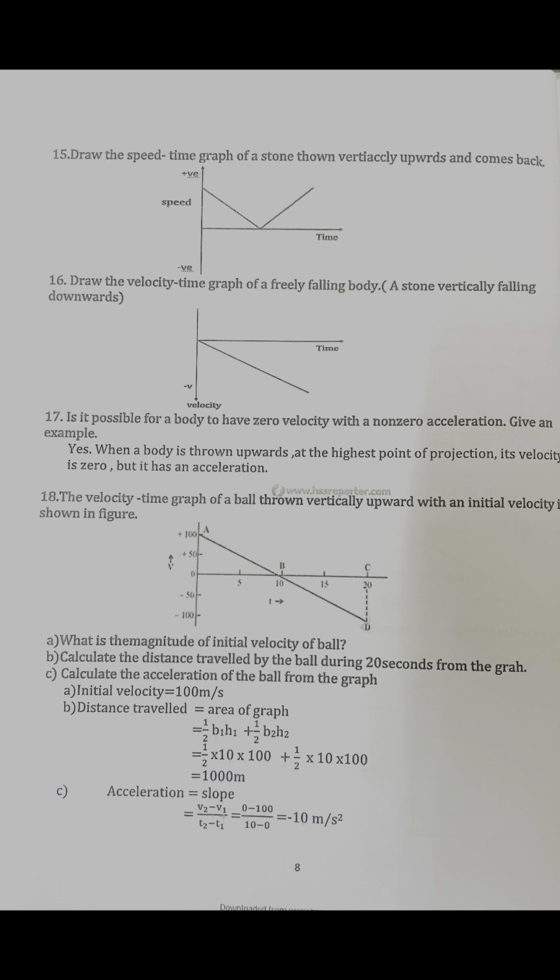Fifth question: draw the speed time graph of a stone thrown vertically upwards that comes back. Here we are drawing not the acceleration time graph, but the speed time graph. Speed cannot become negative, so at the time when we throw it, it has high speed, and as time goes on the speed will reach zero at the top, and then the speed will increase again.